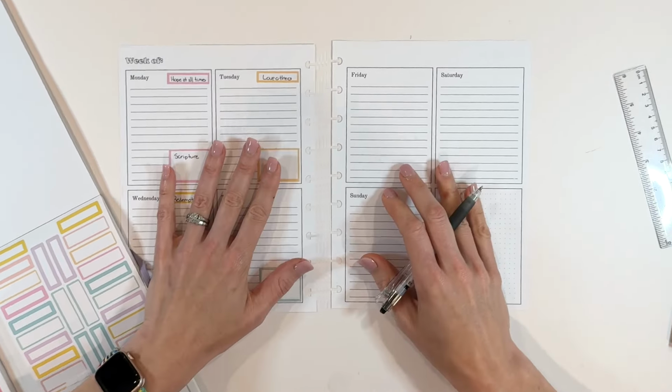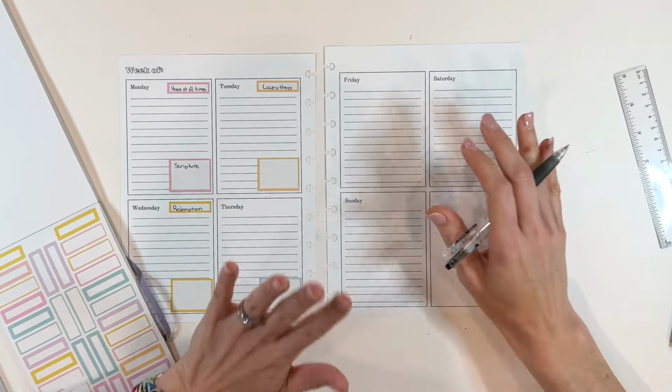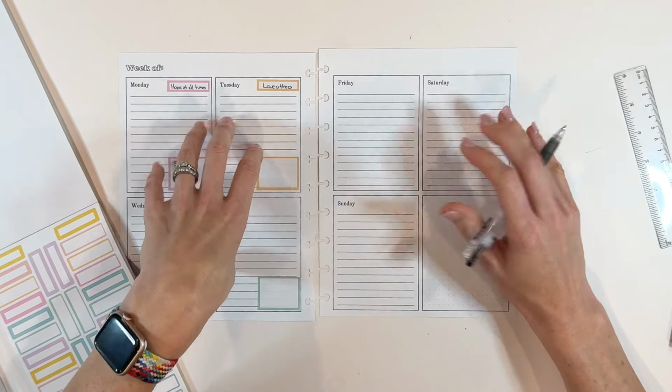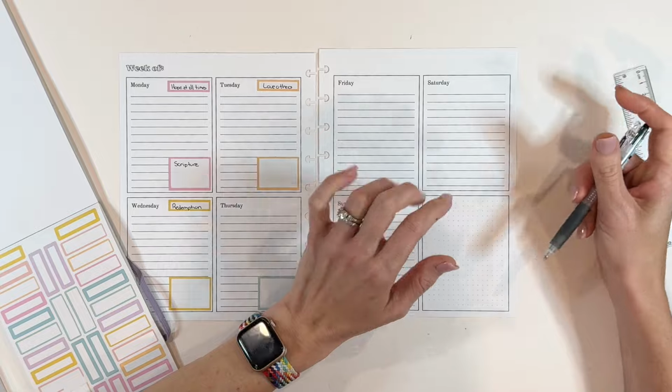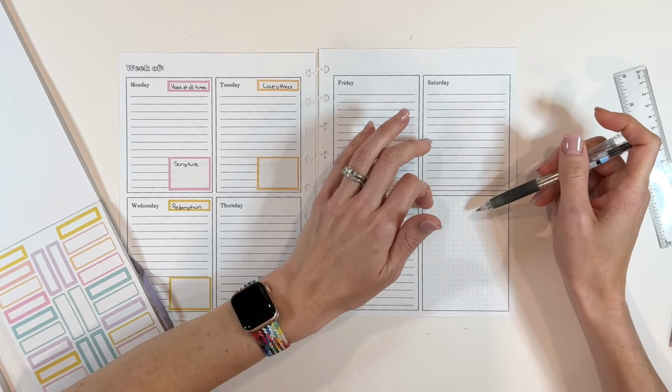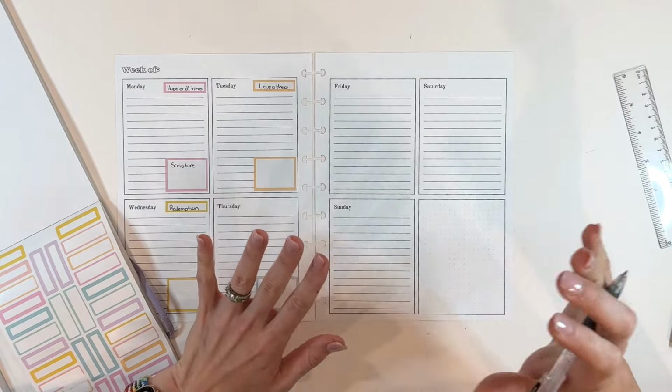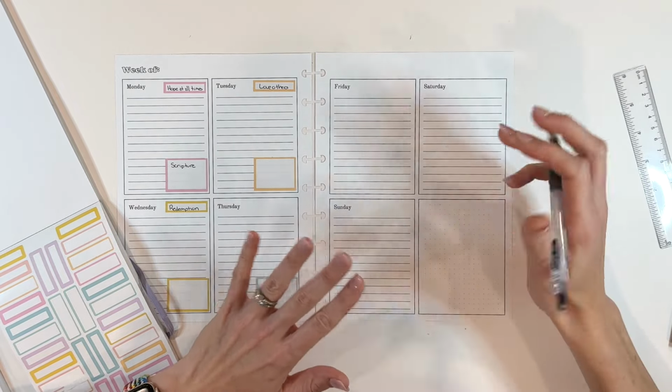If I was setting this up for my personal faith journaling, I would probably have something similar to this. And then over here is where I would list prayer concerns for the week. So I would have a little title over here, and I would do a bullet list of the things I was praying for: my Sunday school, my church, my friends and family.